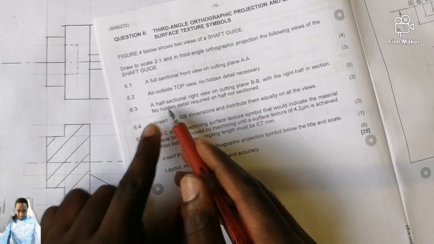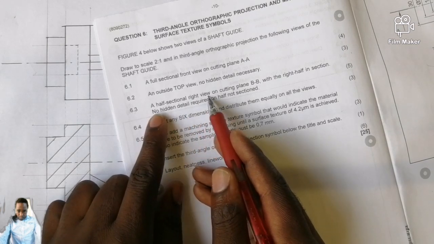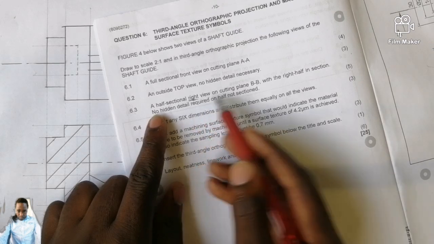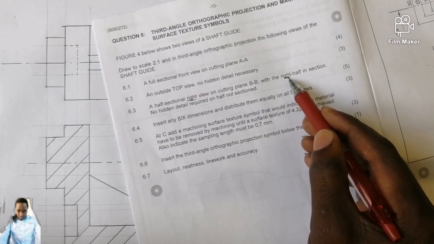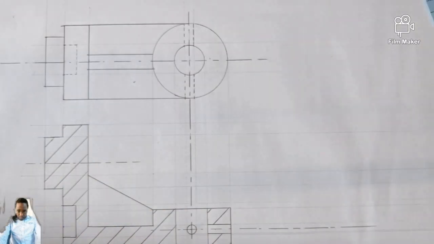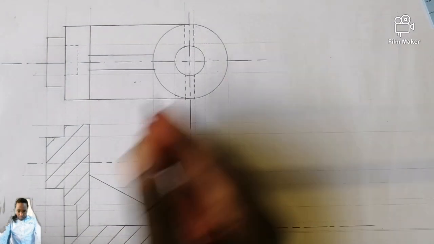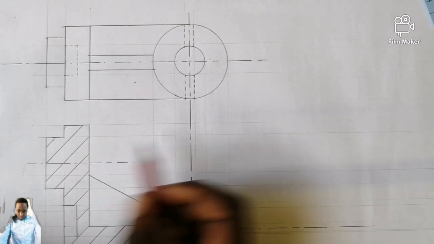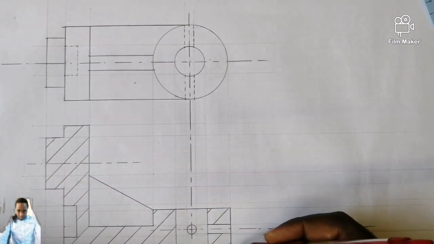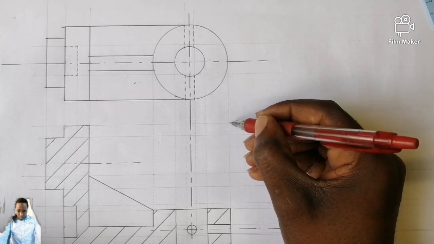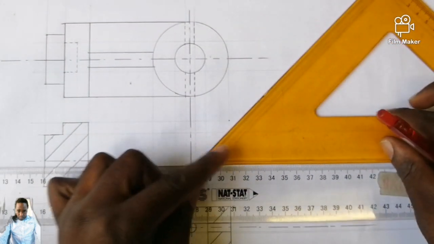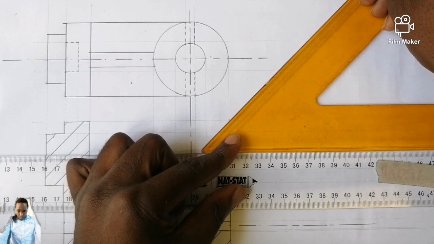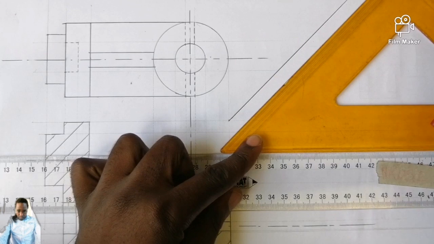So now the question set a half sectional right view, on the cutting plane PP, with the right hand in sectioning. So which means at this point, this one goes and this one goes, where this very first line with this very first line meet, you are going to have this type of a line at 45 degrees, this line.